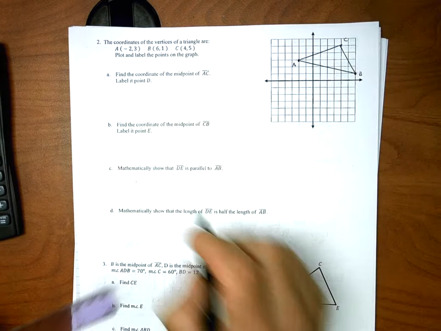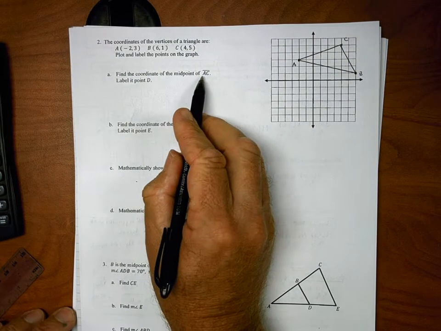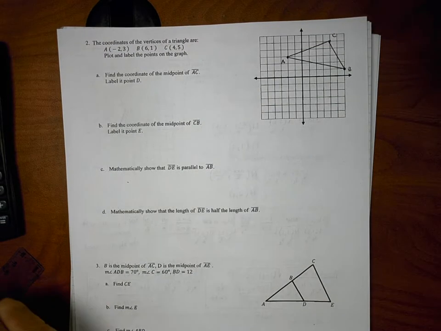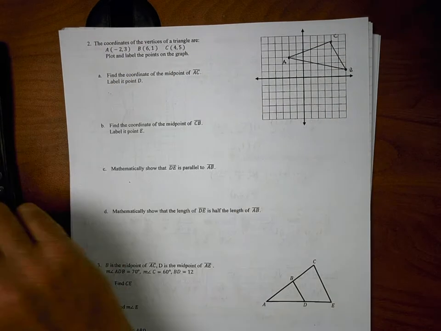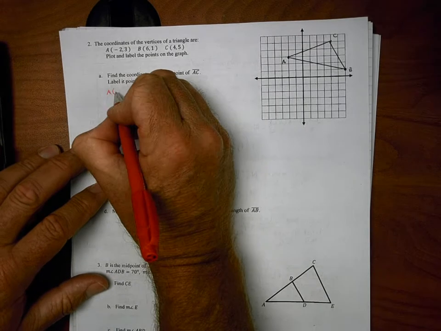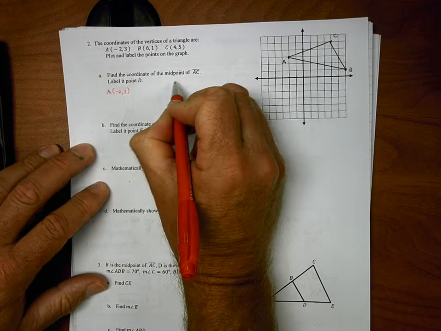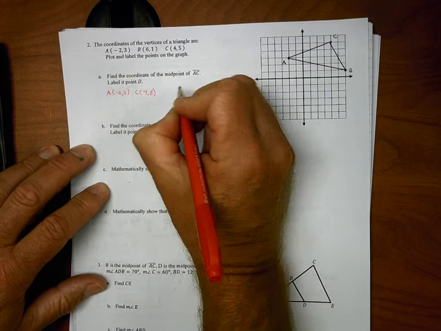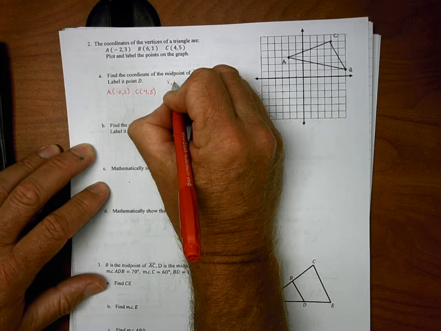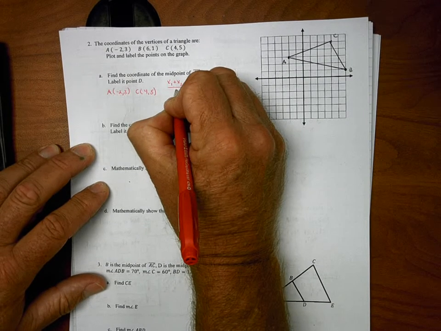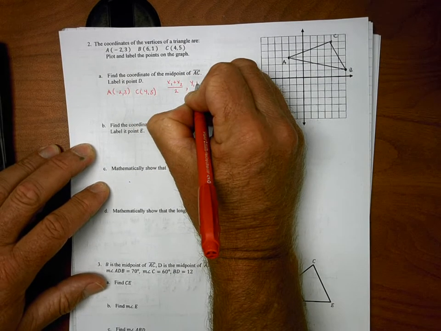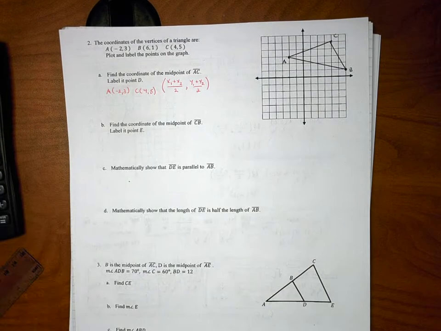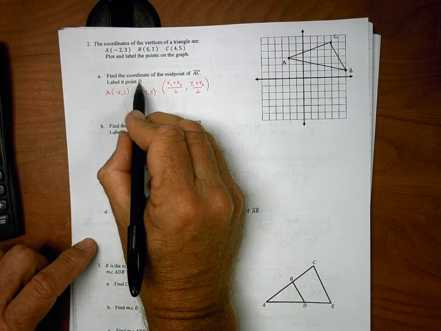Notice that A says find the coordinate of the midpoint of AC, label it point D. Okay? So how do I do that? Well, A has coordinates of -2 and 3. C has coordinates of 4 and 5. I'm going to use the midpoint formula, which is x1 plus x2 divided by 2, comma, y1 plus y2 divided by 2. That'll give me the coordinates. Okay? And I'm going to find that, and I'm going to label it as D.